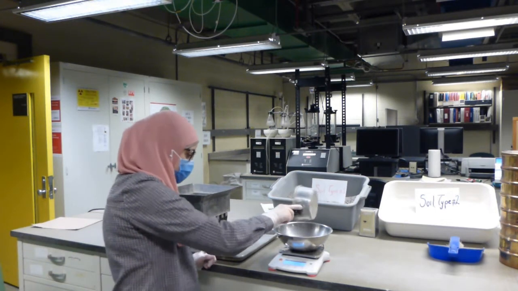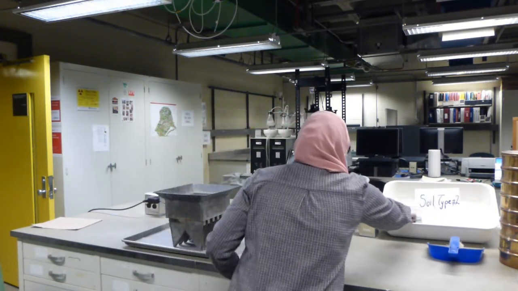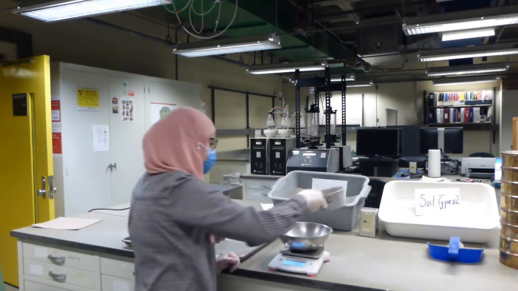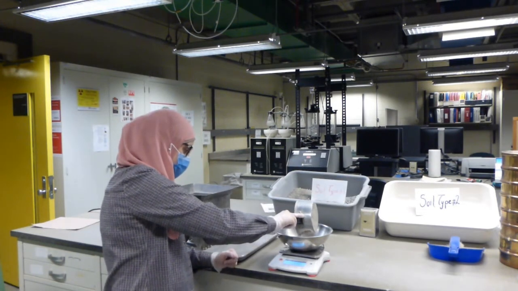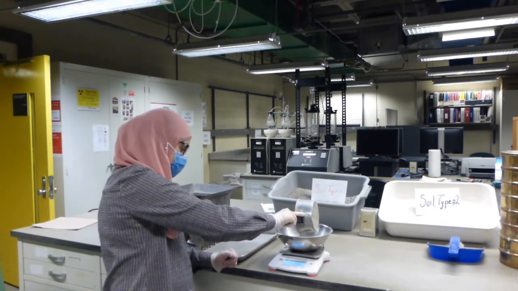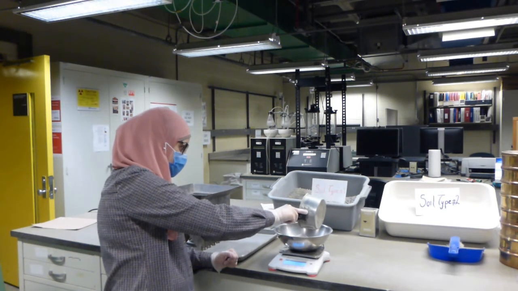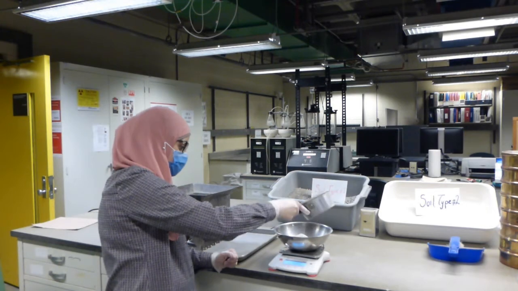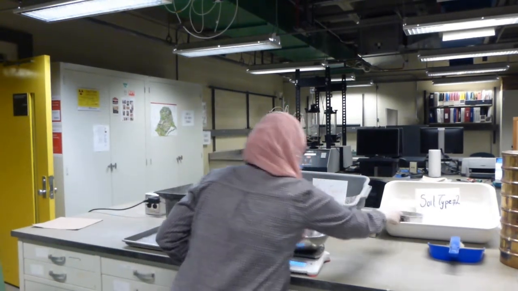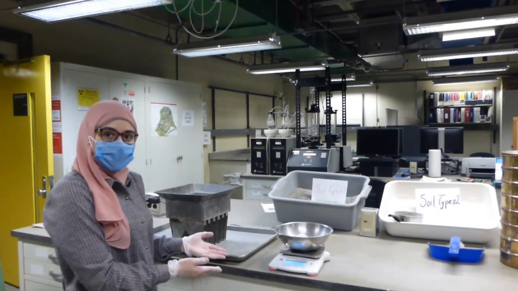We are about halfway through, so I'll get another scoop. We finally reach 800 grams.